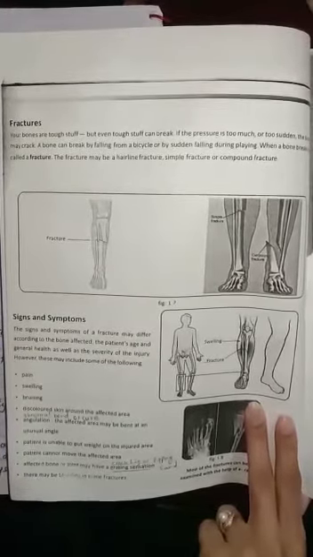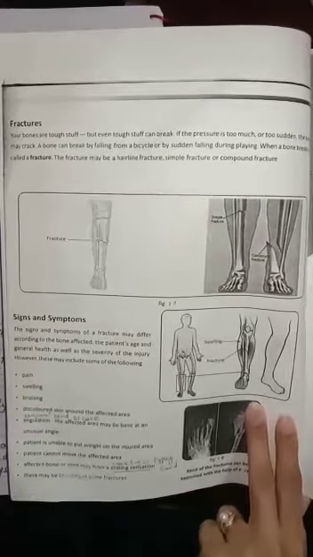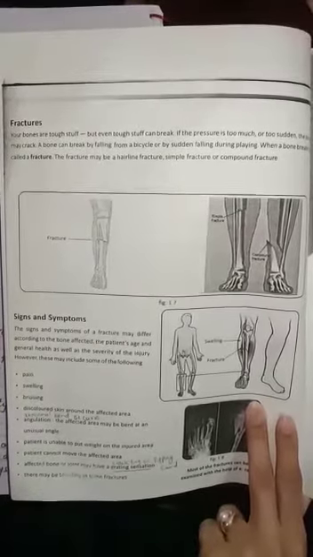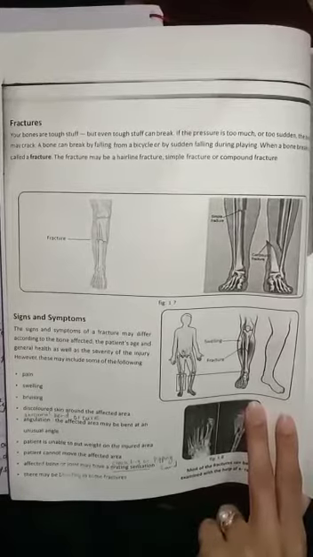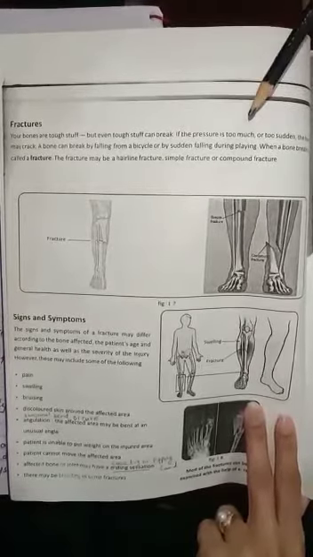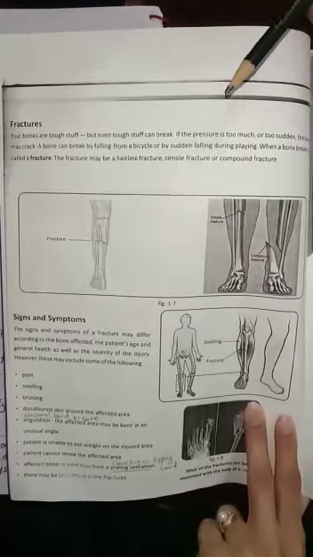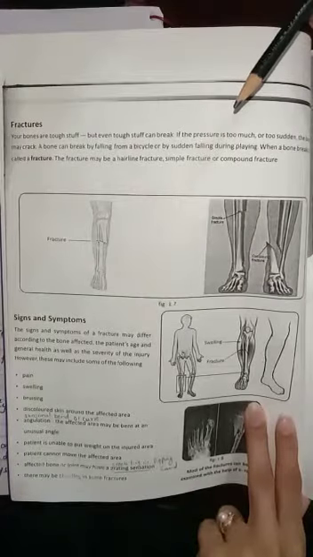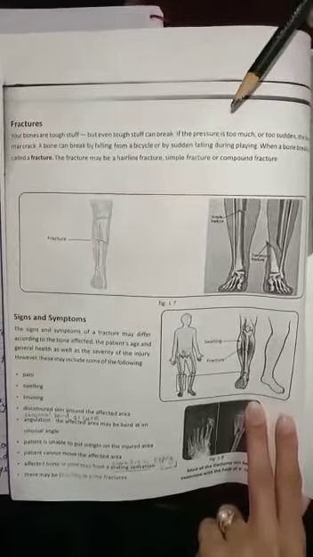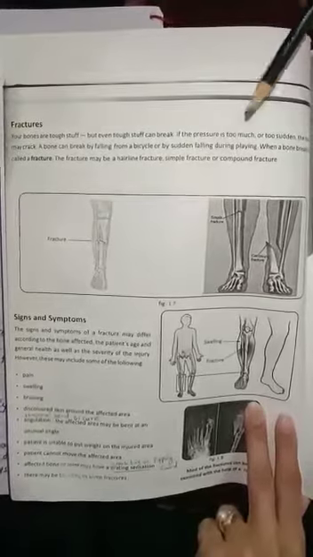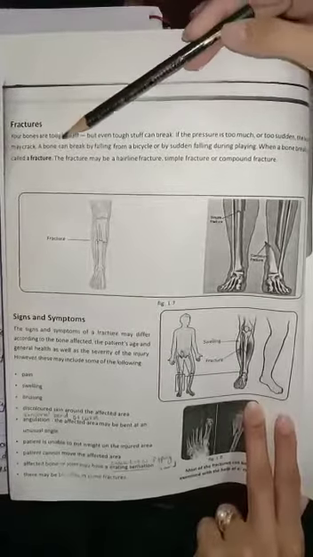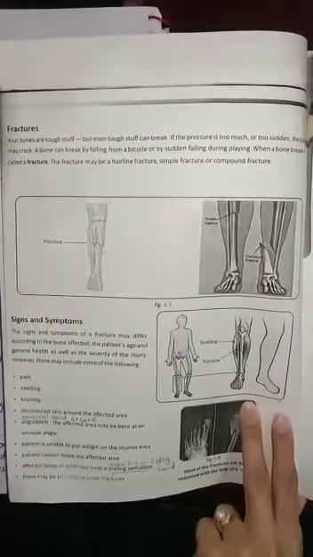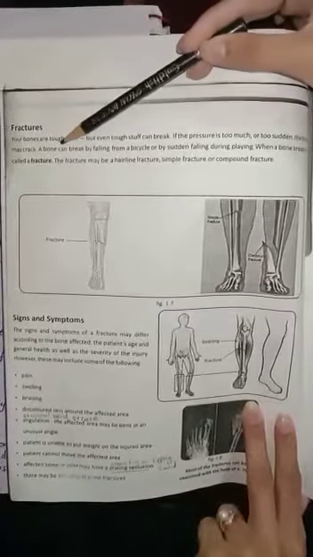So, in which conditions will they break? If you are falling from the bicycle, or if you fall from any height during playing. When these types of situations occur, then your bone will fracture, then your bone will break. So breaking of bone is called fracture. When a bone breaks, it is called a fracture.